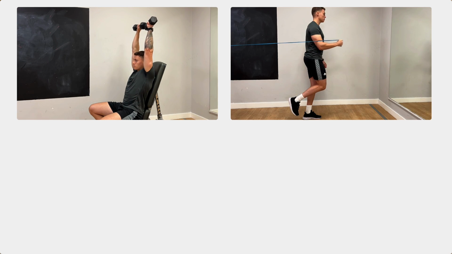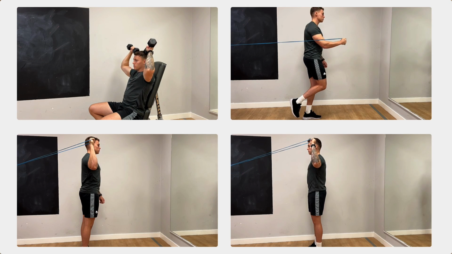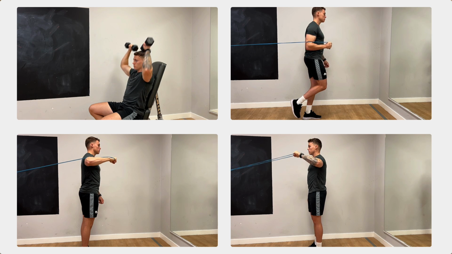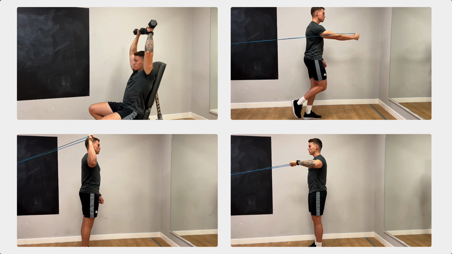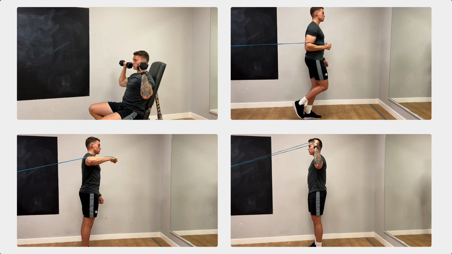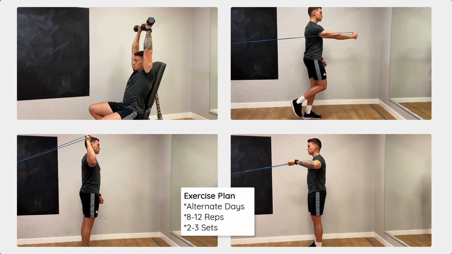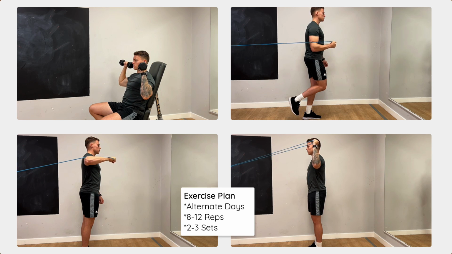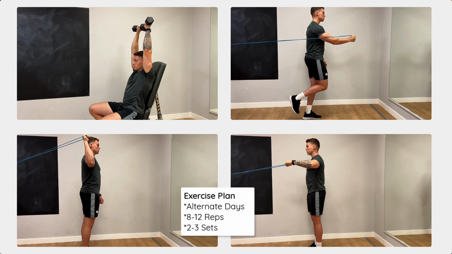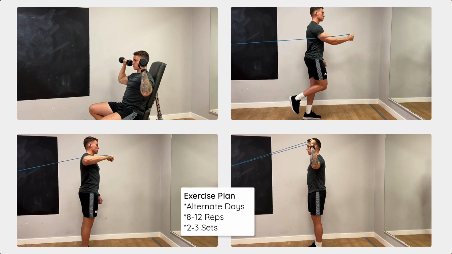Well, we might consider things like a shoulder press, or a Pallof press, or just simple internal and external rotation with a TheraBand. There are many exercises you can use, just make sure it's something that's comfortable. I tend to give my patients these exercises every other day to make sure that their tendons have time to recover between loads with about 8 to 12 reps and 2 to 3 sets.